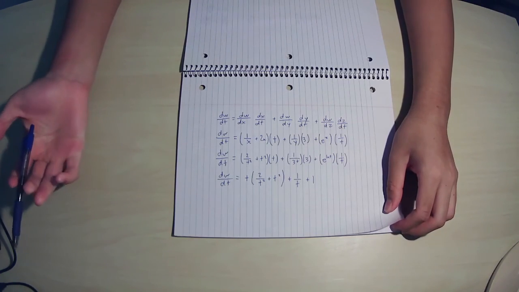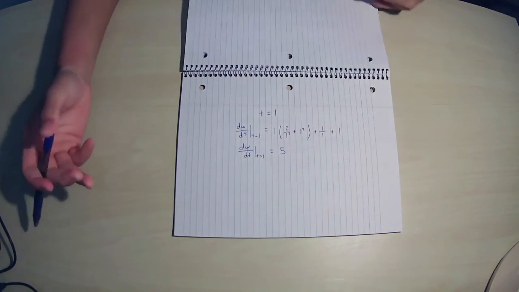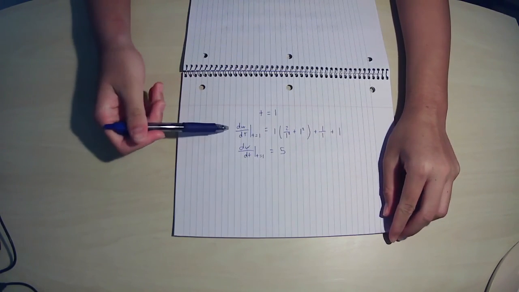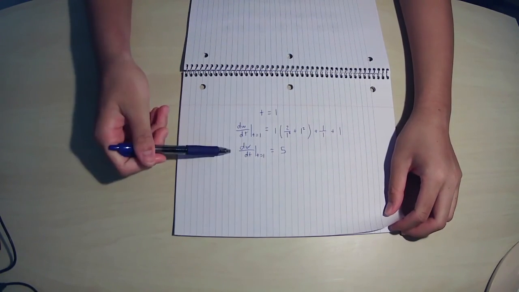But what if t wants to be something? Baby t has dreams and aspirations to become a 1. So we plug in 1 for t in the equation and we get 5.